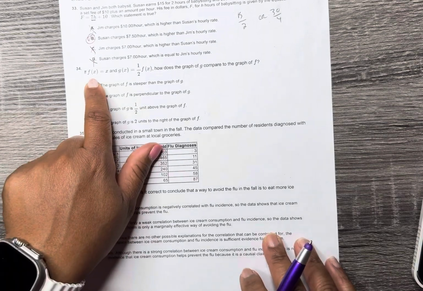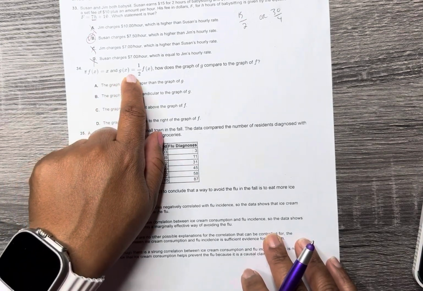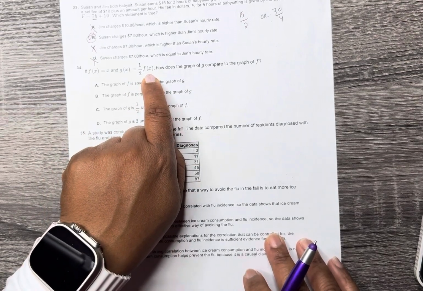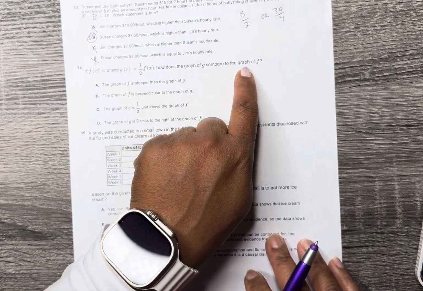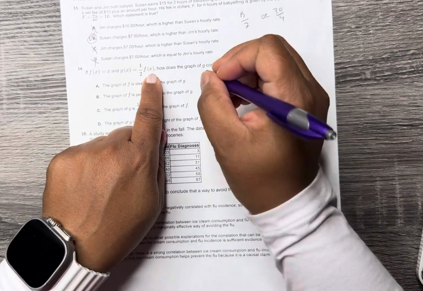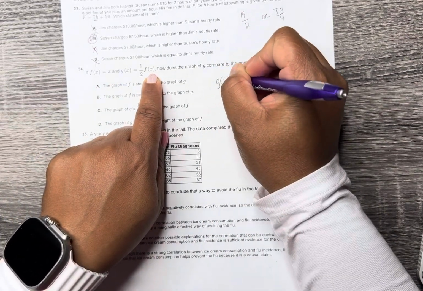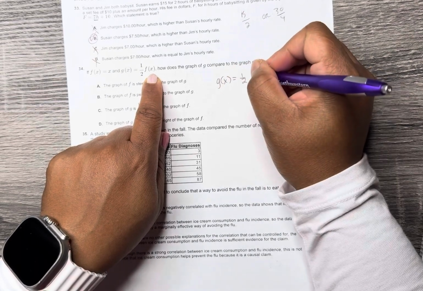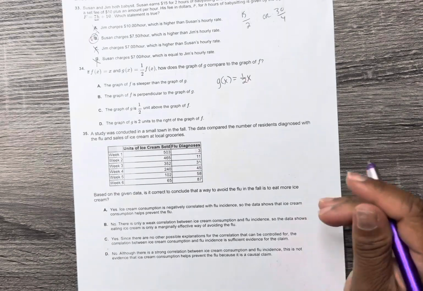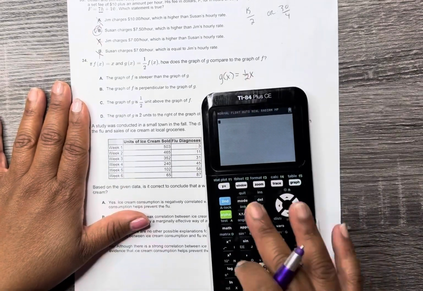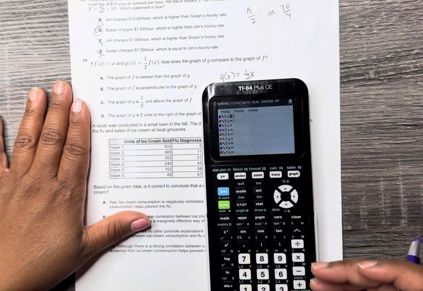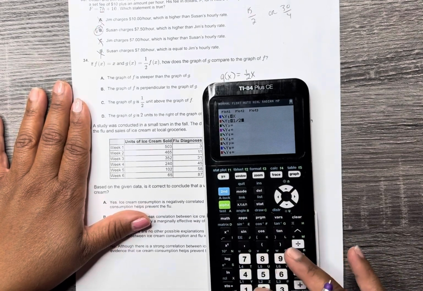Okay, for the next one, if f of x equals x and g of x equals 1 over 2 times f of x, how does the graph of g compare to the graph of f? If we know f of x is equal to x, then g of x equals 1 over 2 f of x, so we could just write 1/2 x. I suggest we go to y equals and plug it in. Let y1 be x and let y2 be the 1 over 2x.